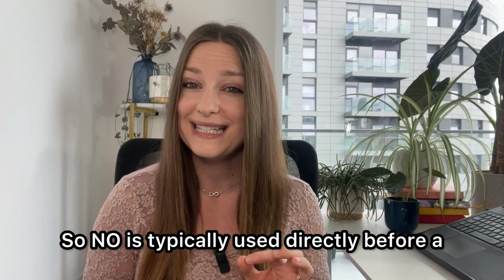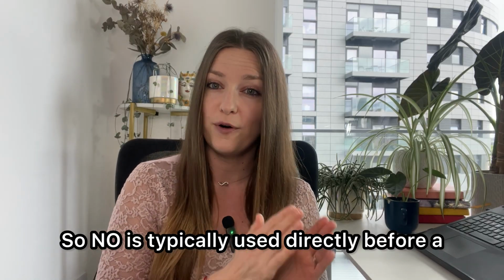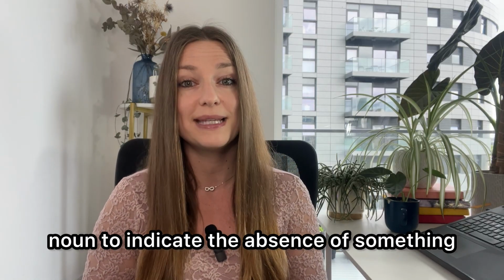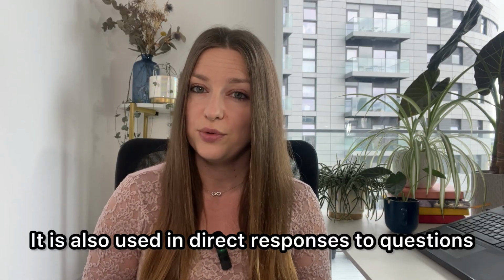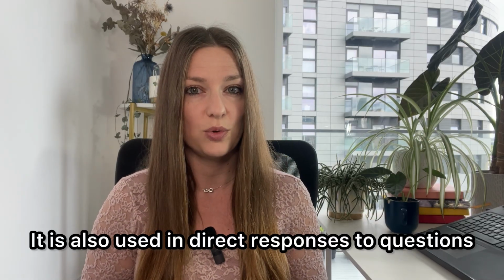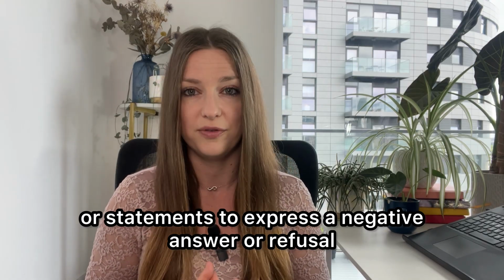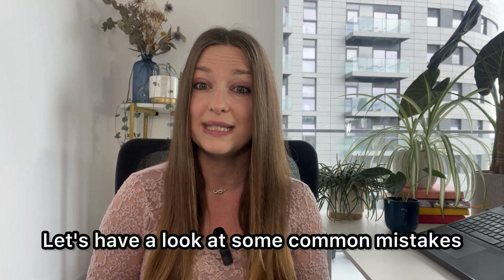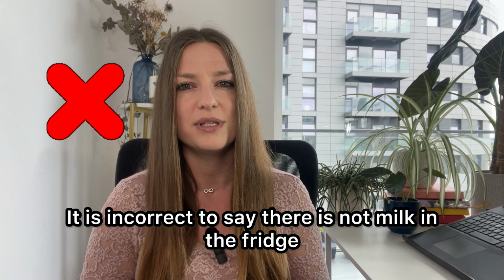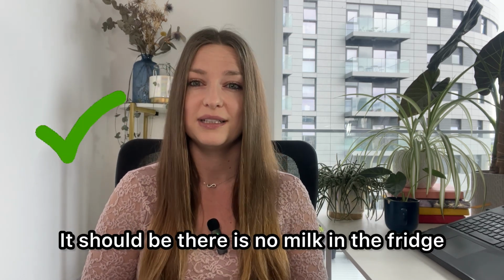So no is typically used directly before a noun to indicate the absence of something. It is also used in direct responses to questions or statements to express a negative answer or refusal. Let's have a look at some common mistakes. It is incorrect to say there is not milk in the fridge. It should be there is no milk in the fridge.